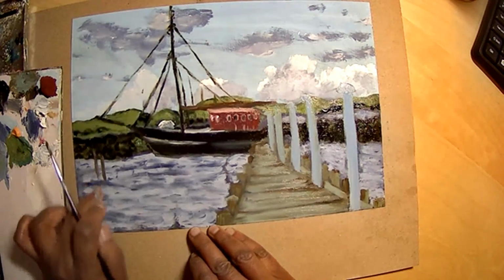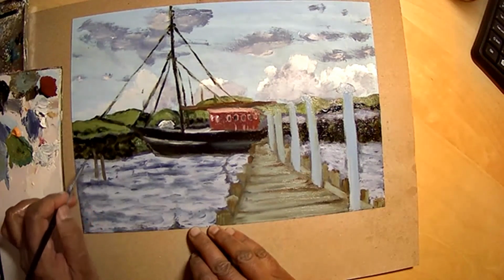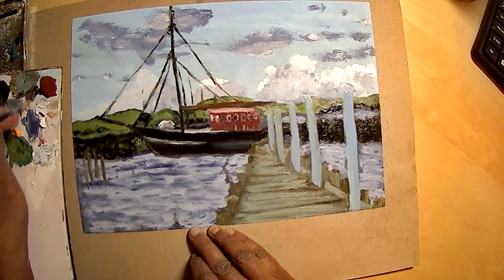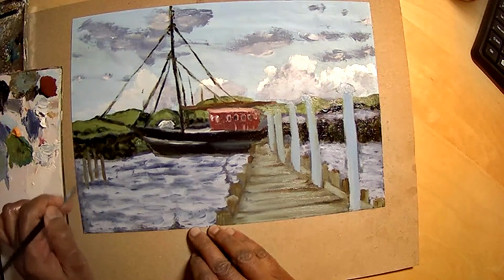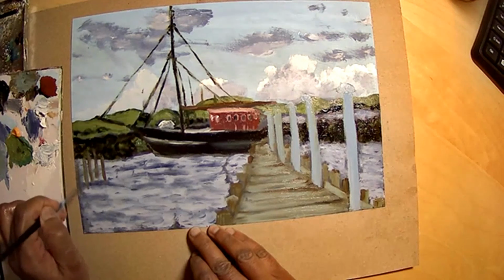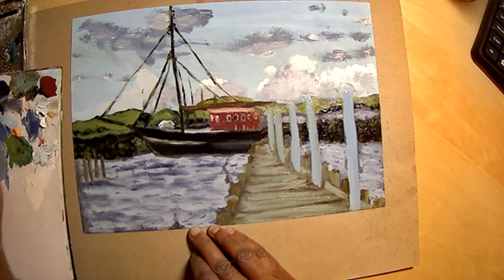They are stopping somewhere, so I can see that I already made a mistake here. Let me adjust that. So I'm doing these lines in raw umber now. Okay, this one need not be that big, so I'm just adjusting here. See how well it gels.